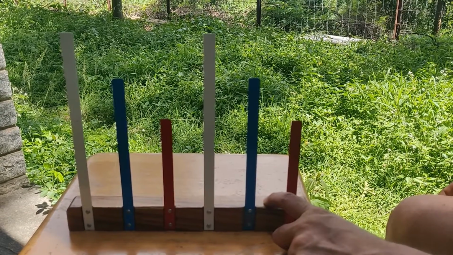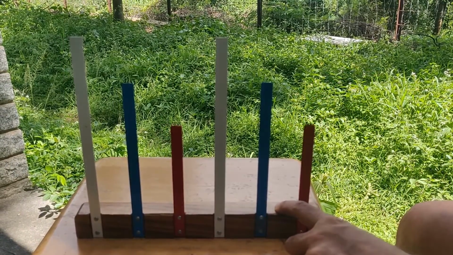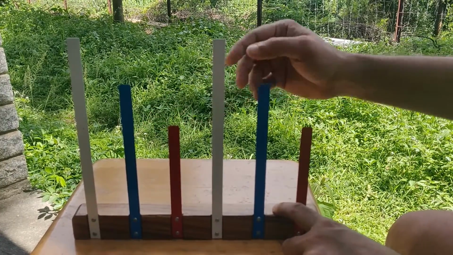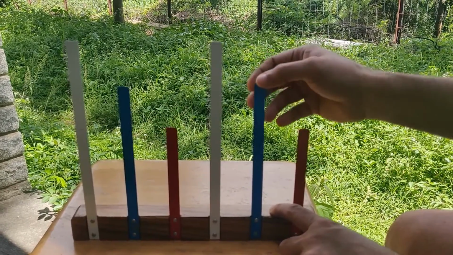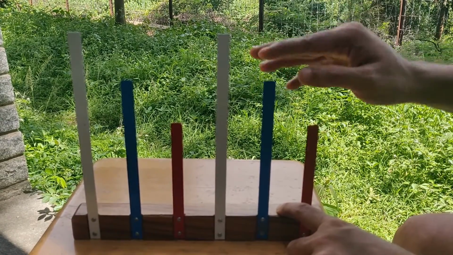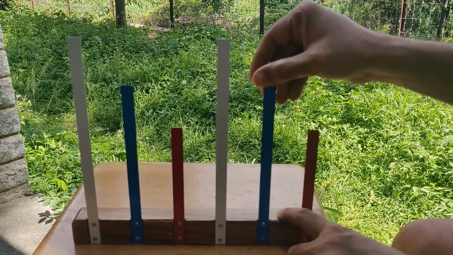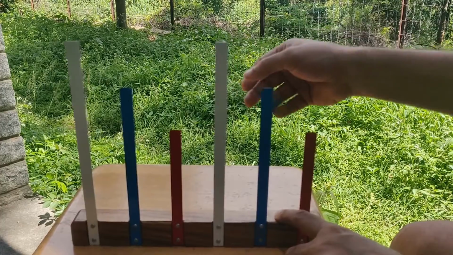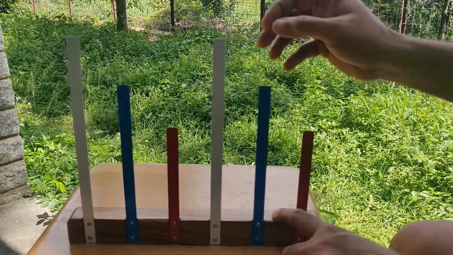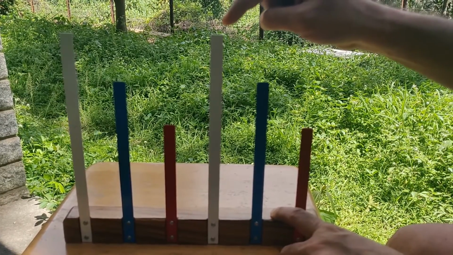Here is another example of resonance. So here you see that we set this to oscillation.